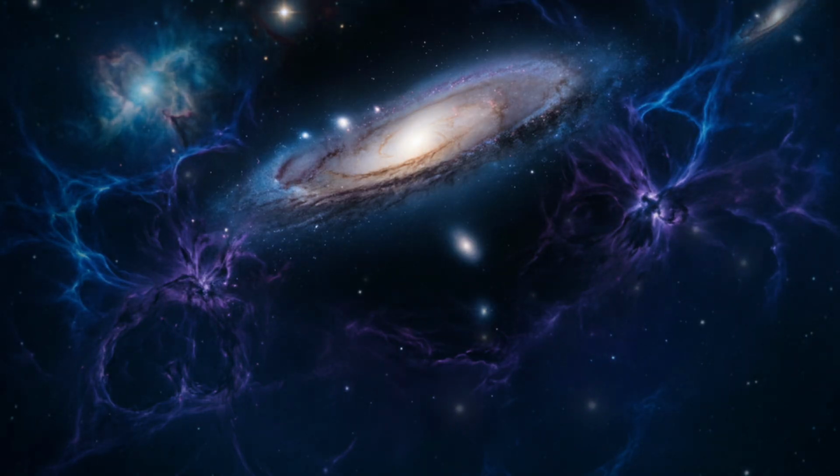Observations of galaxy clusters, galaxy rotation curves, and large-scale cosmic structures all pointed toward the same conclusion. The universe contains far more mass than we can see. In fact, the visible matter, the stars, planets, gas, and dust that fill the cosmos, appears to make up only a tiny fraction of the total. Everything we observe directly may account for only a small portion of what actually exists.